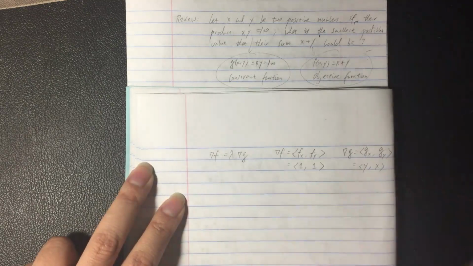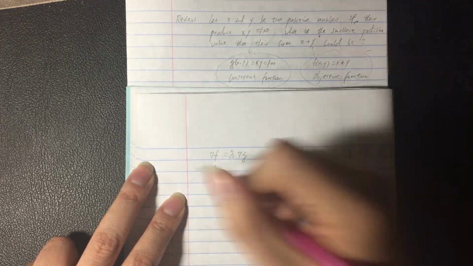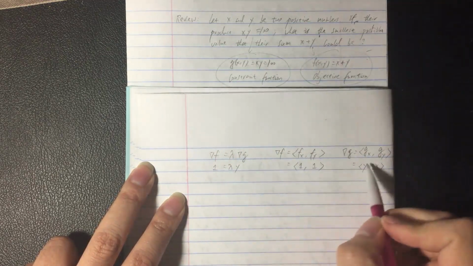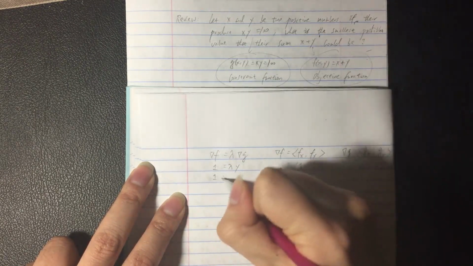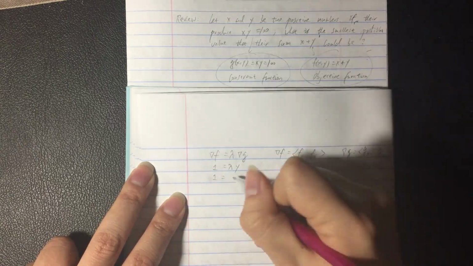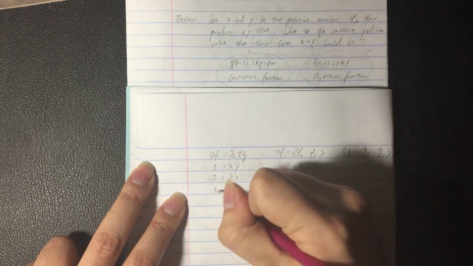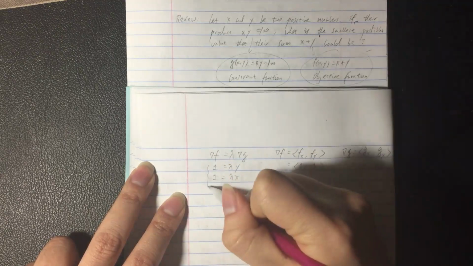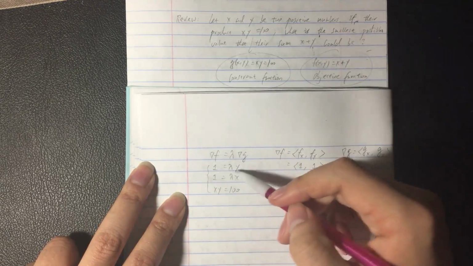Then use the formula here. 1 equal to lambda times y, and the other one, 1 equal to lambda times x, together with the constraint xy equal to 100. We have 3 equations with 3 variables. Solve the equations for x, y, and lambda.